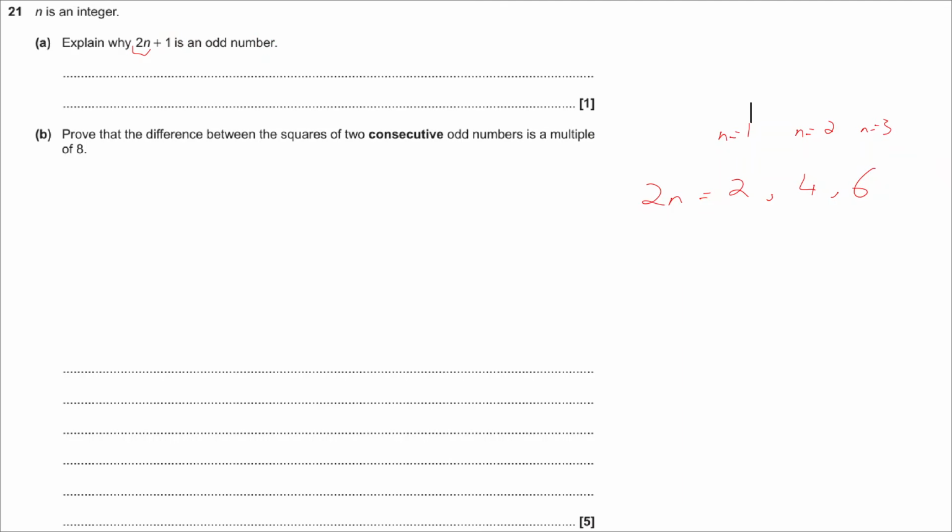So you just say this: 2n are your even numbers, and 1 add an even number must be odd.